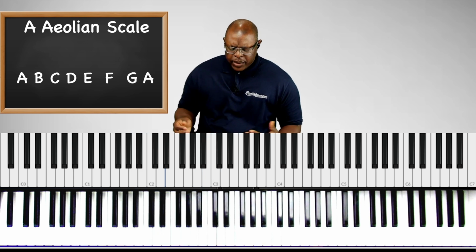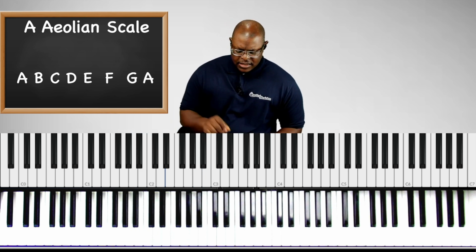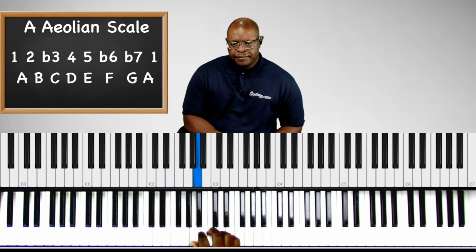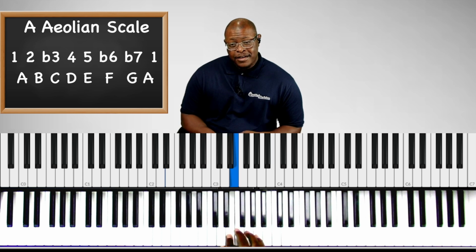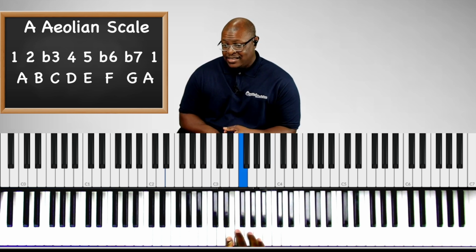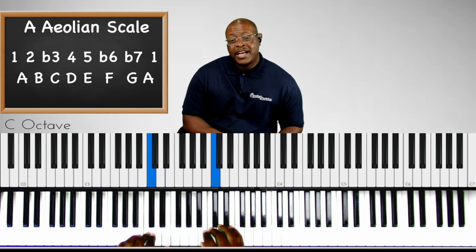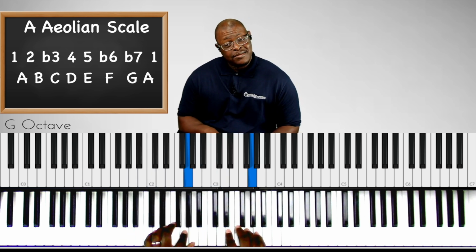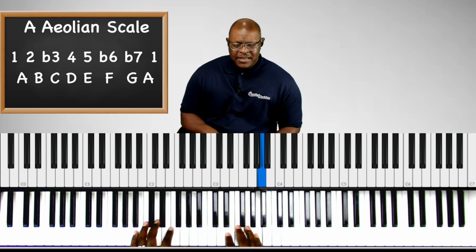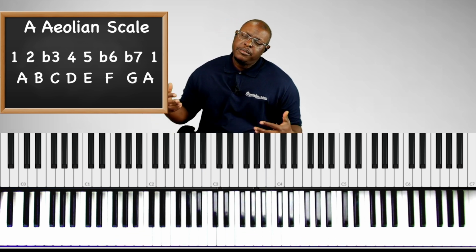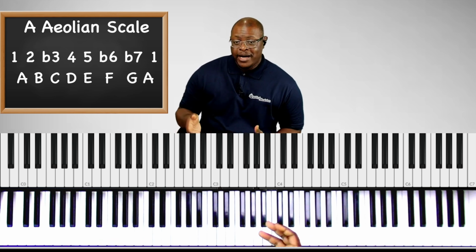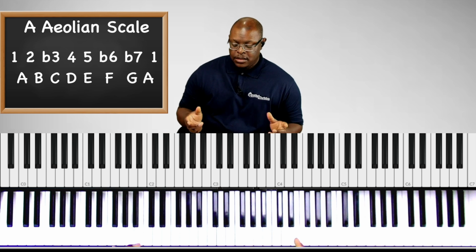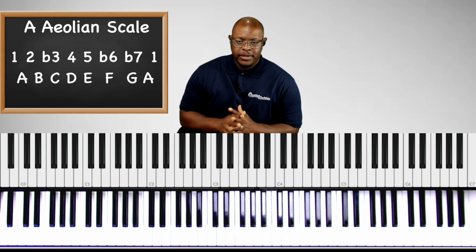All right. Now we can also do an analysis of it and get the intervallic relationship. So we have the 1, the 2, the flat 3, 4, 5, the flat 6, flat 7, and then 1 again. And this is probably the minor scale most people are familiar with. So this Aeolian scale is also known as the natural minor scale. So you might hear those terms thrown about interchangeably at times.